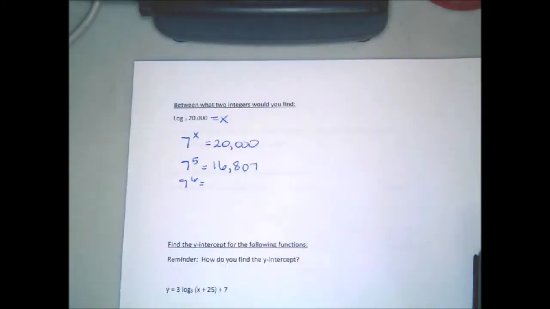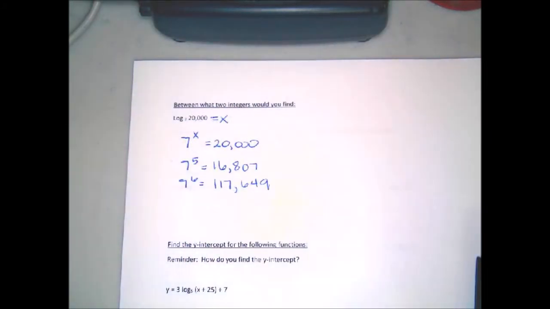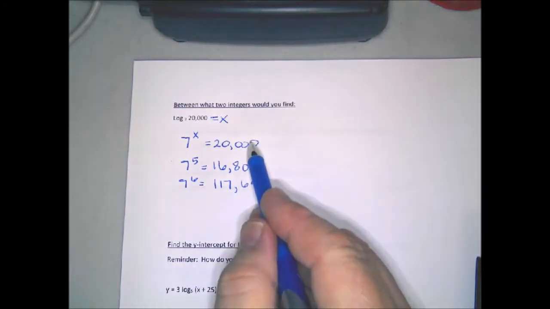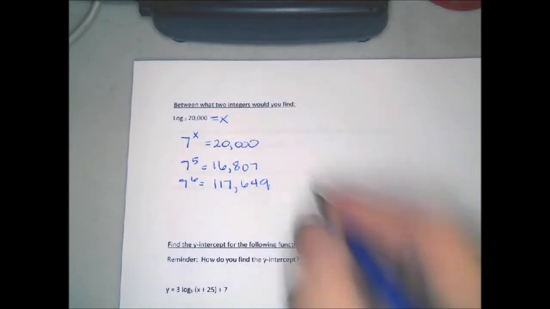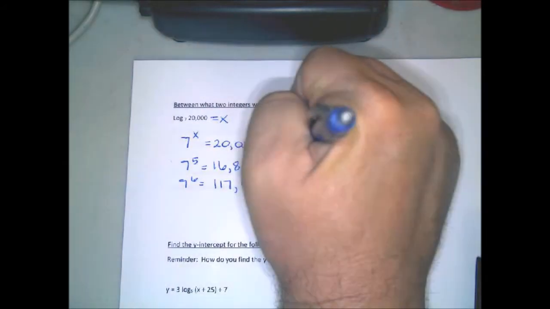So 7 to the 6th power equals 117,649. So 2,000 is between this number and that number. So, between what two integers will you find this? It's between 5 and 6.